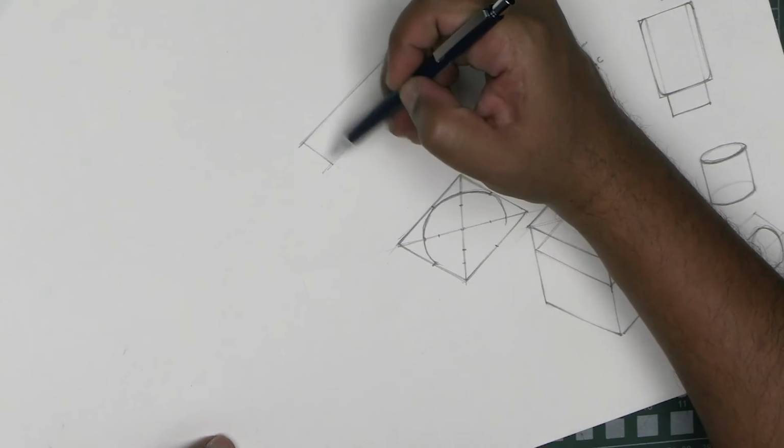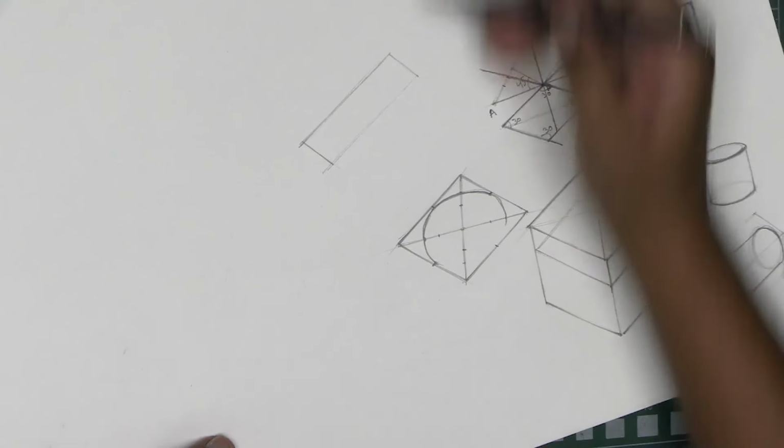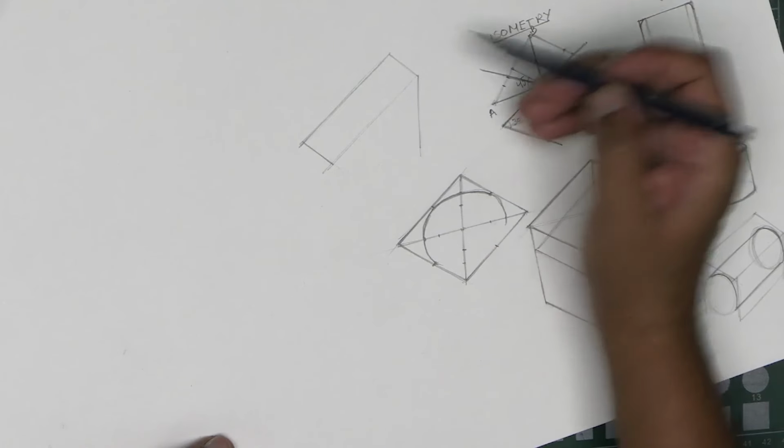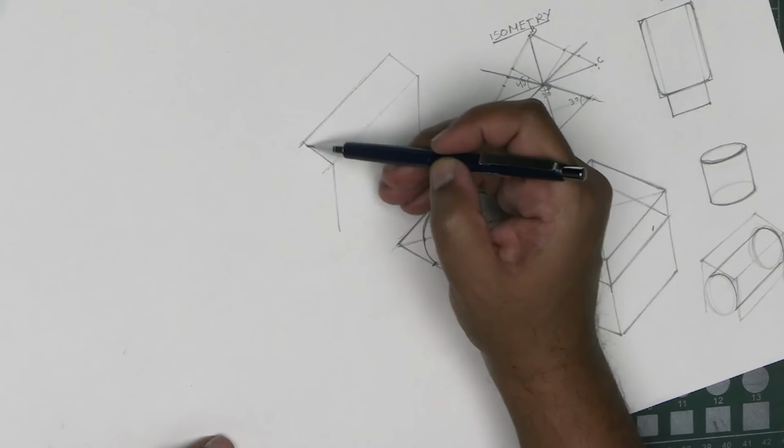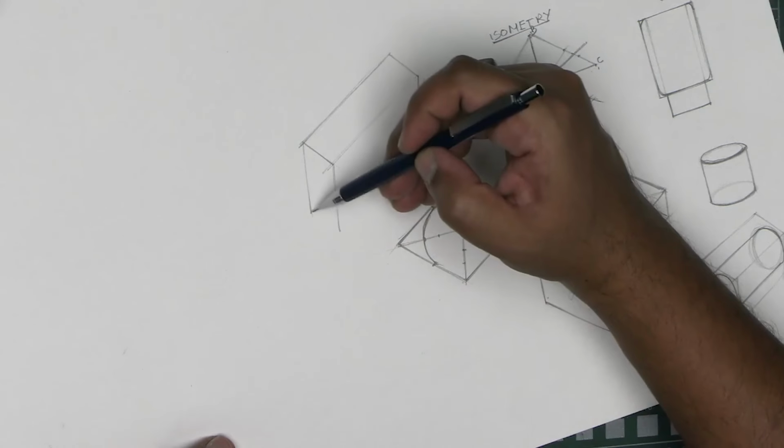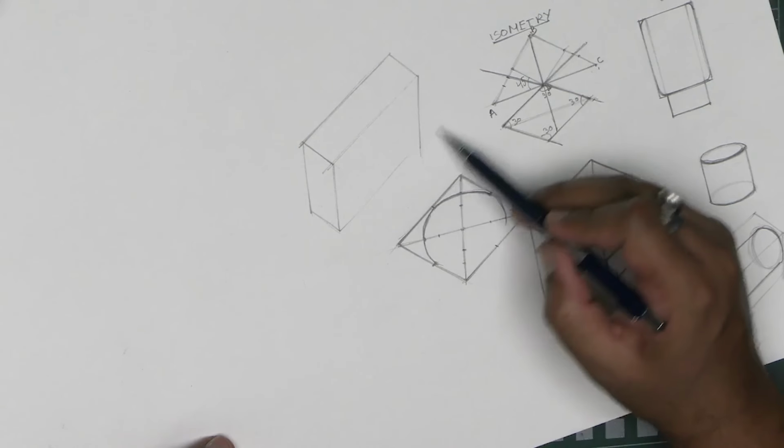Then the side part will have this angle. This angle will go below here, and the angle will go below here as well. So there is a rectangle that will be developed first.